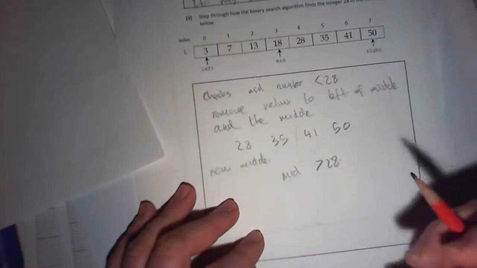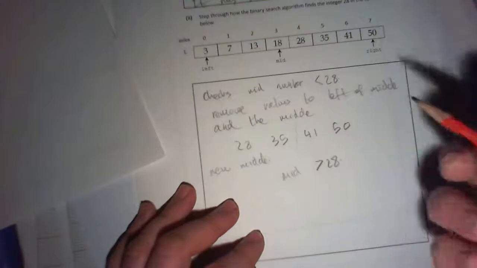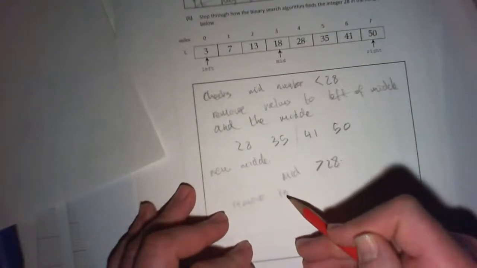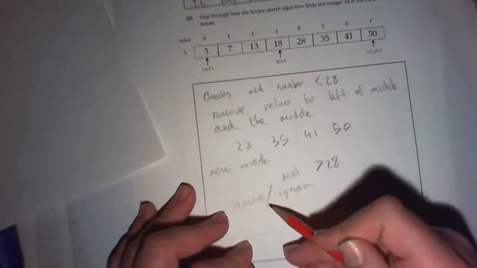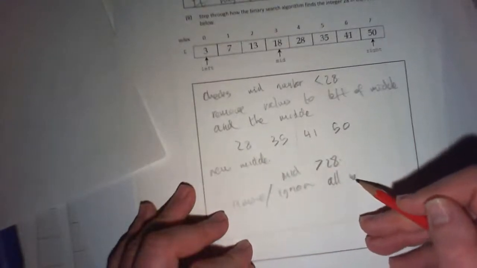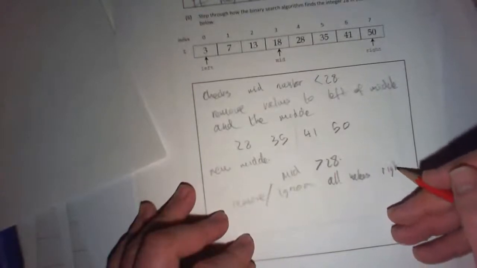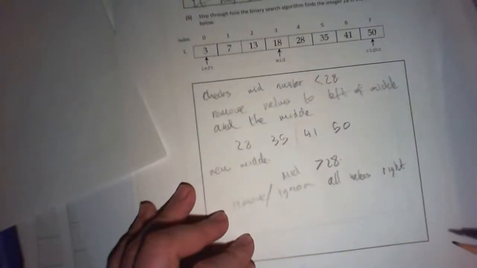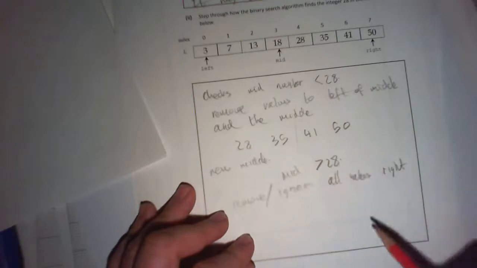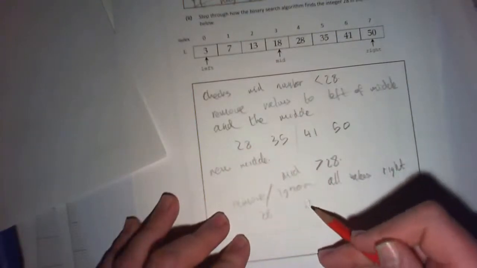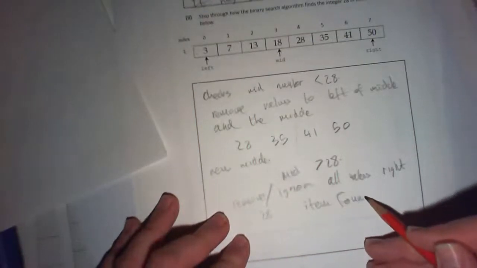Okay. And remove or ignore, whichever way you want to think about it, all values to the right. Okay. So, okay, and you're left with 28, item found.